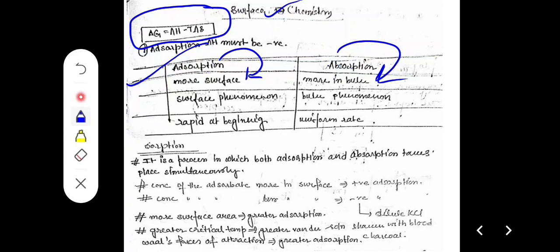Okay, now consider adsorption is a surface phenomenon, as I said. Absorption is a bulk phenomenon. Adsorption is rapid at the beginning of the process, when the process has just started the rate is higher than after some time. Absorption has a uniform rate.